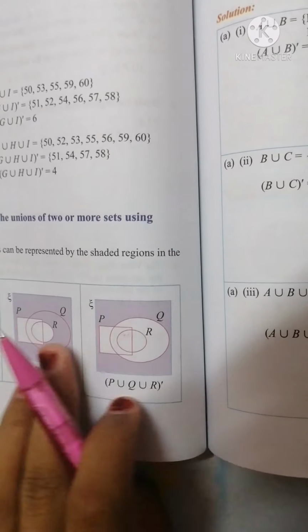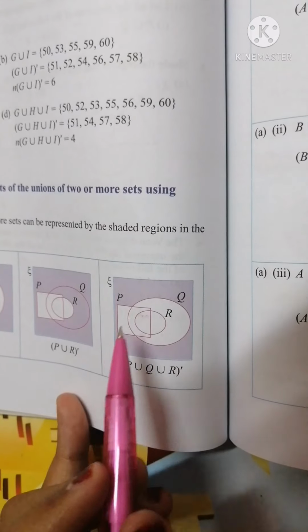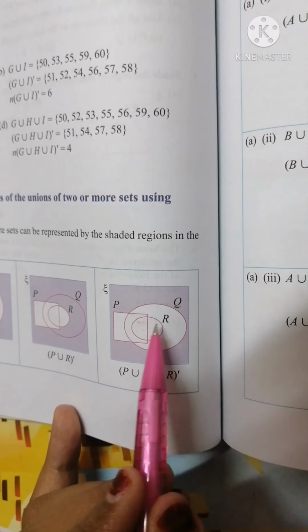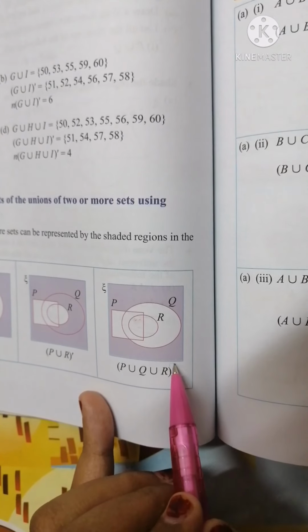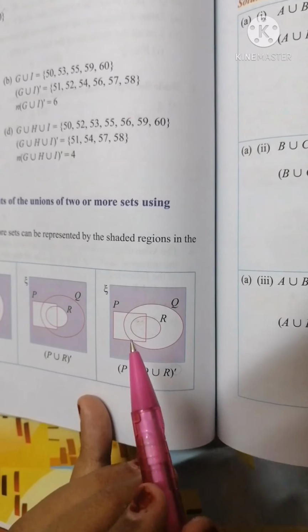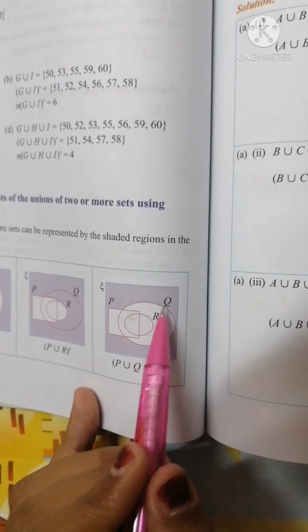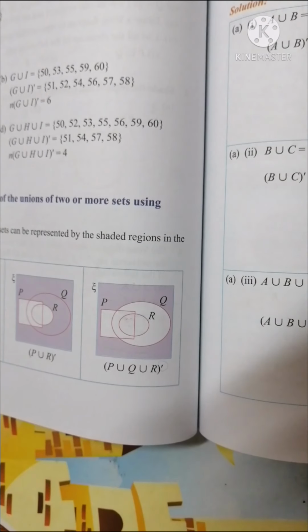P union Q union R. Okay, P union Q union R. So where is P? P is here, Q is here, and then R is here. There is a prime here, so you need to shade other than the region of set P, set Q, and set R. So this one, the purple color here.